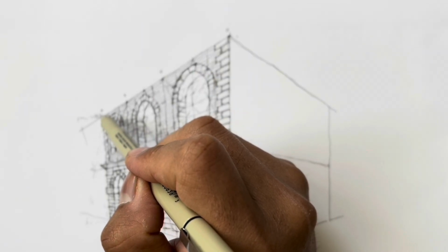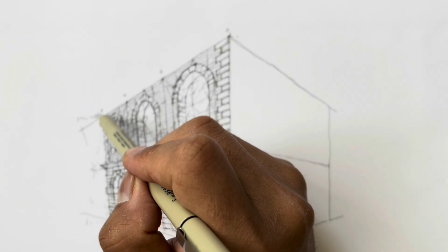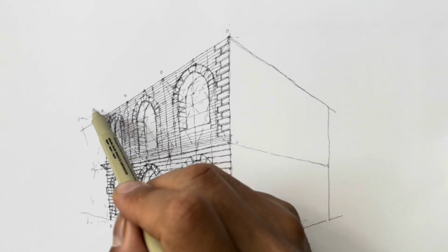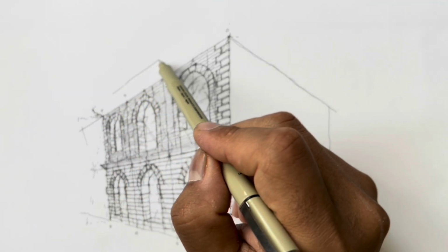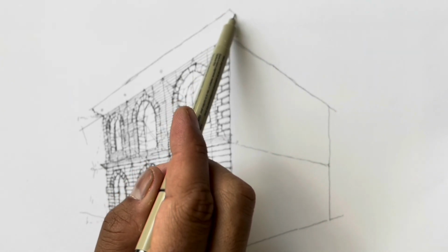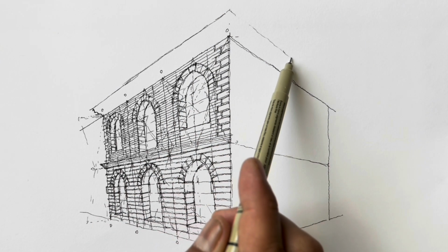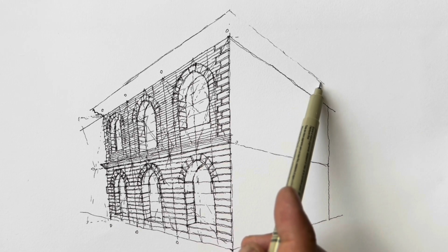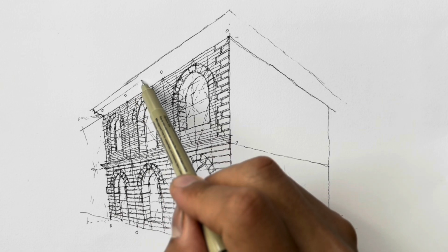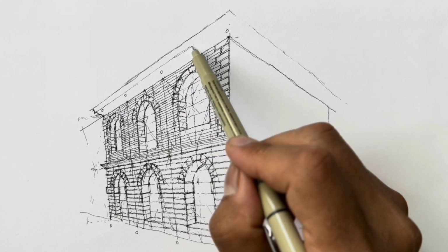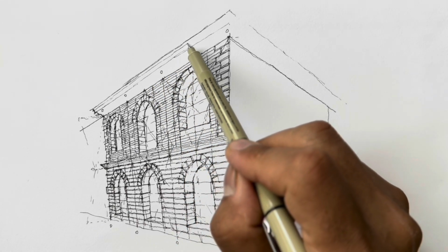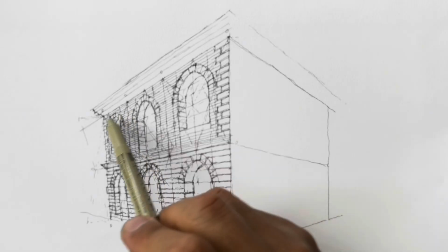Now what I'm going to do is add a bit of detail on the roofing as well, the eave, which is also the cornice. I would say the cornice, just much wider from the bottom, which is quite similar to the one above the ground floor, indicating the first floor and the ground floor.